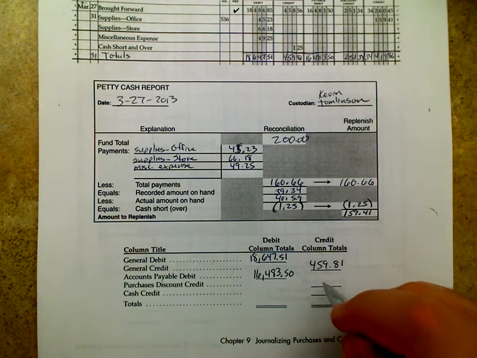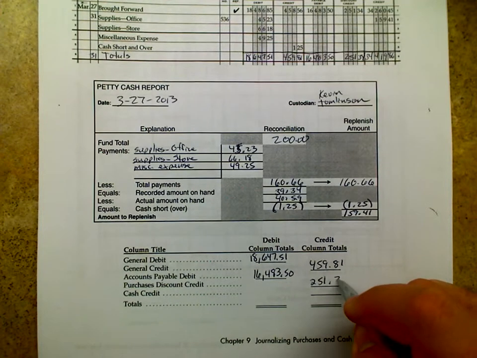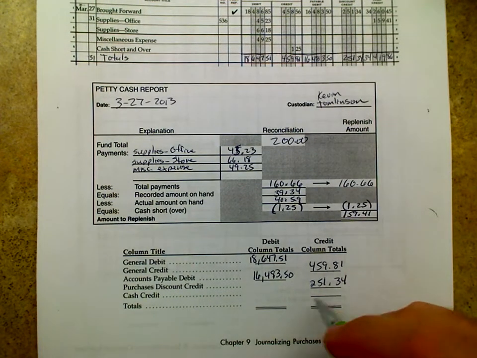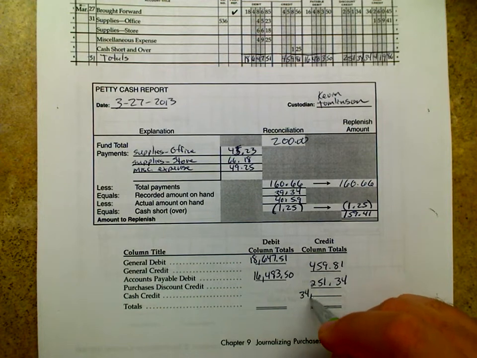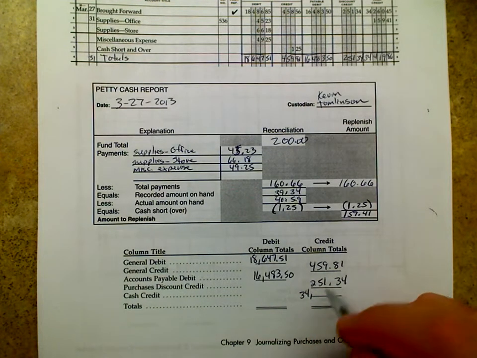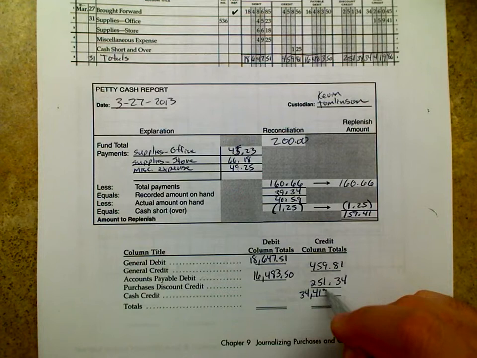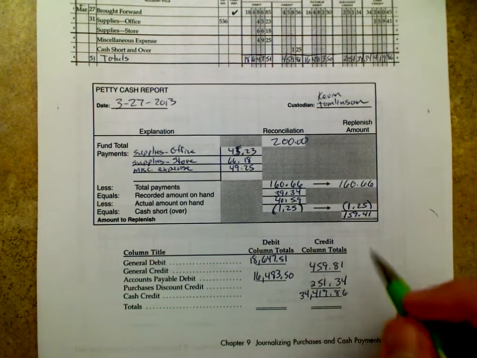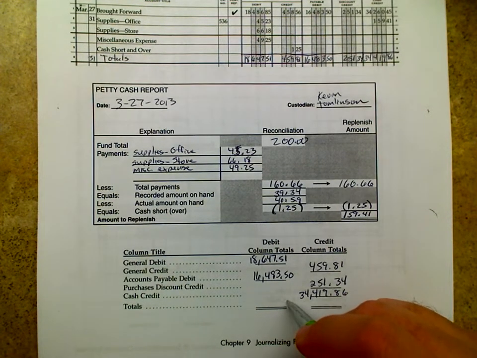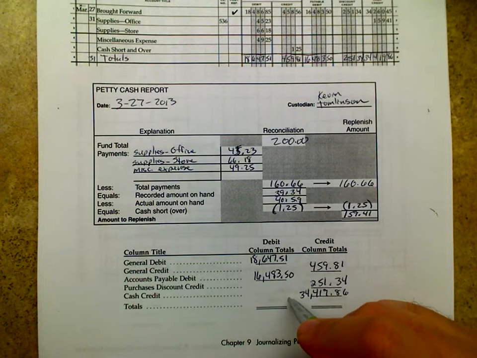My purchase discount credit is 251.34. And then I have 34,419.86. And I'm going to add those two together and see if my totals are the same.